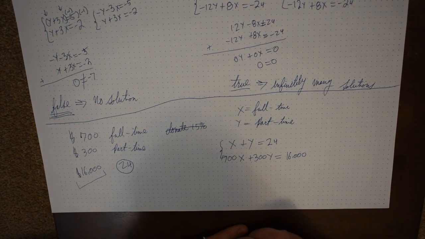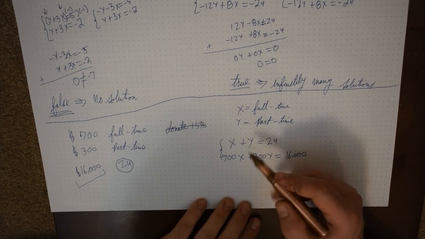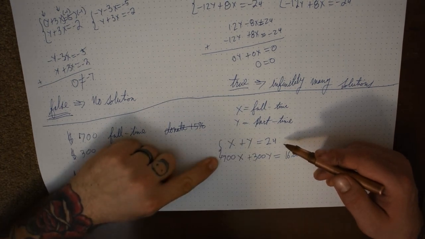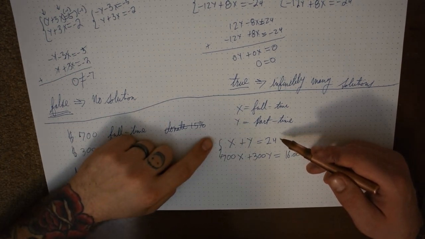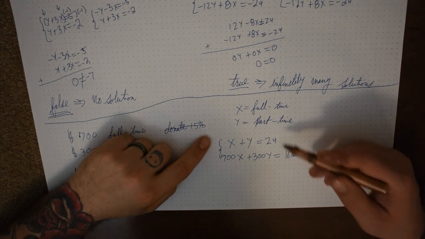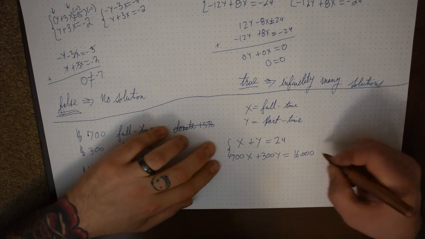We've been doing the process of elimination, so we'll continue with that method here. I could multiply both sides of this top equation by negative 700 or negative 300. I'm going to choose negative 300 just to keep my numbers smaller.